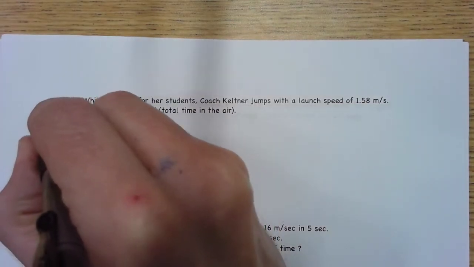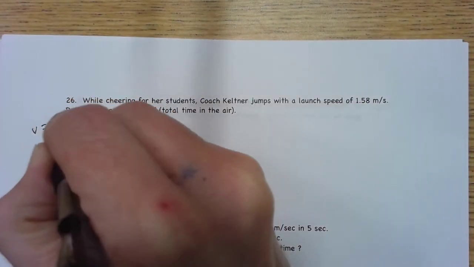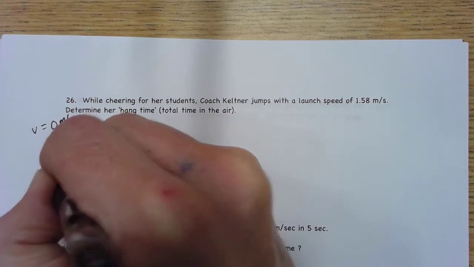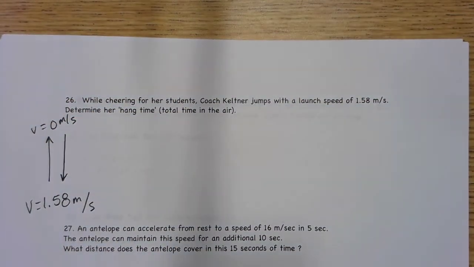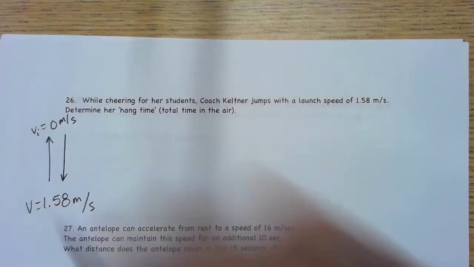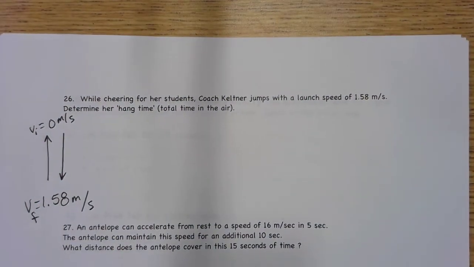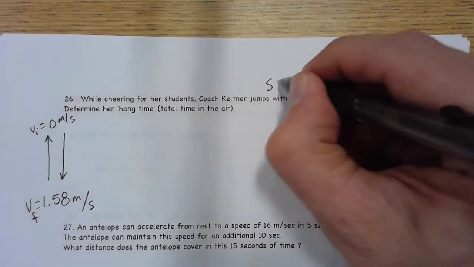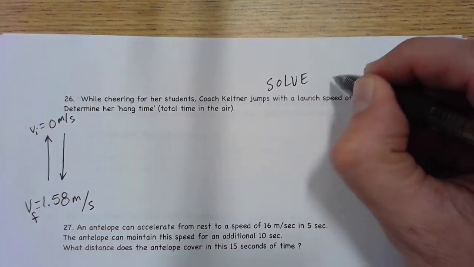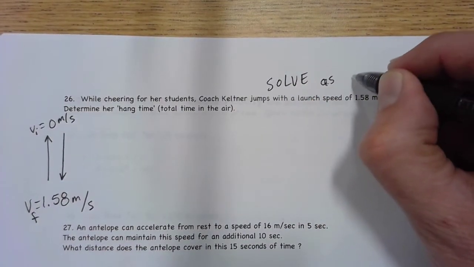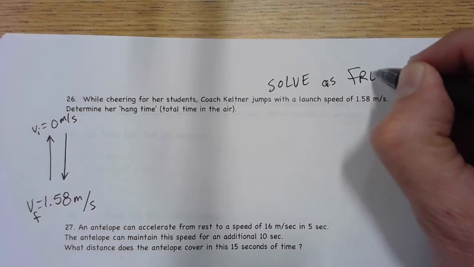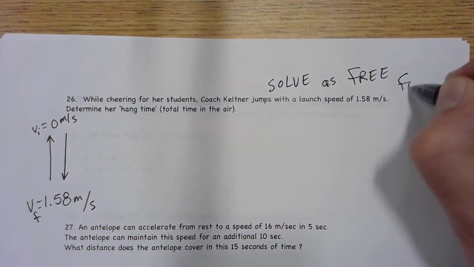She stops at the top, and then she's going to fall back down. We solve these as free fall. So our initial is 0, and our final is the 1.58. So once again, on these hang time problems, where it goes up and down, we solve as free fall.